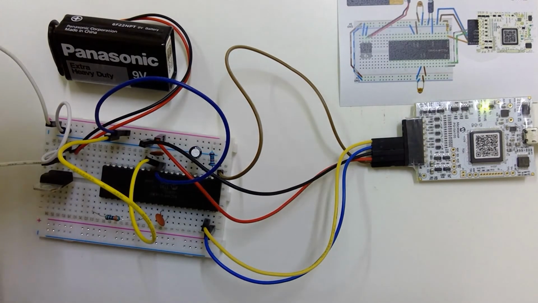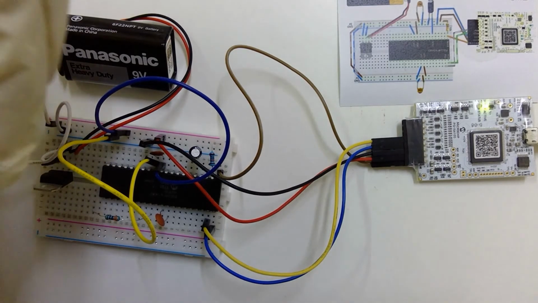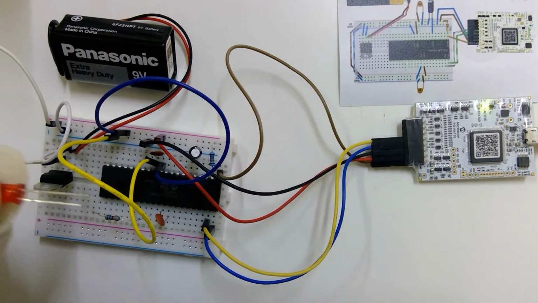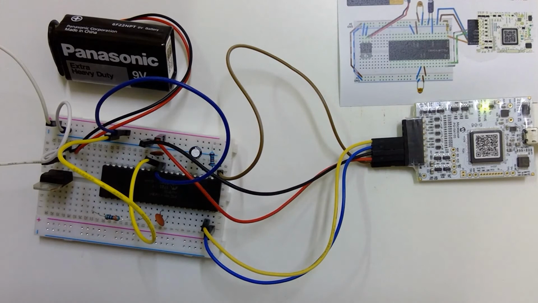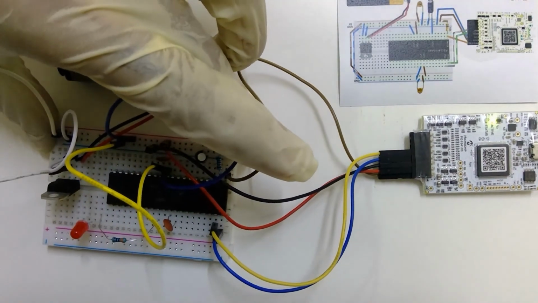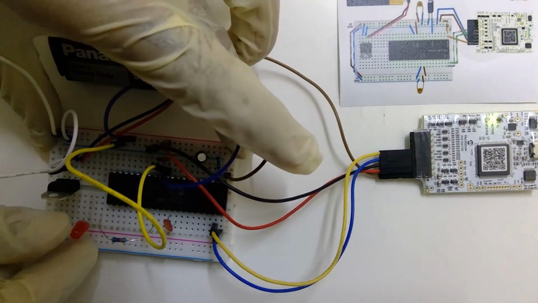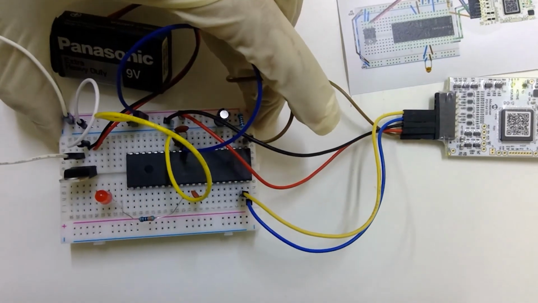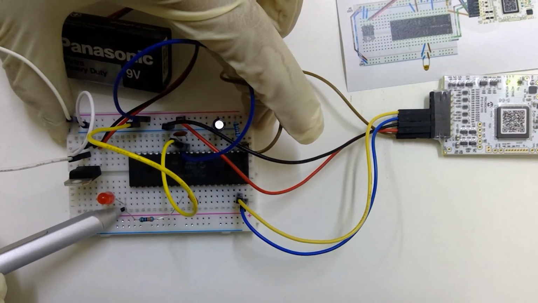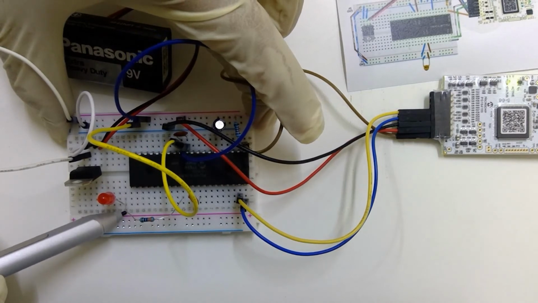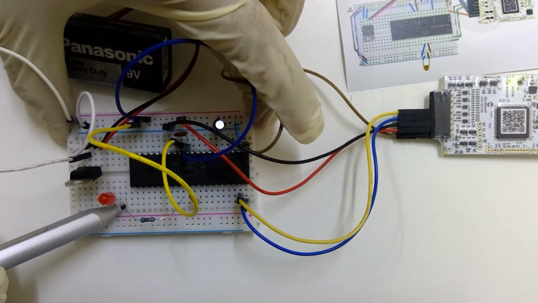And the anode of the LED should be on the microcontroller side, and the cathode should be on the ground side. So this is connected. The edge of the resistor and the anode pin of the LED are connected on one line.